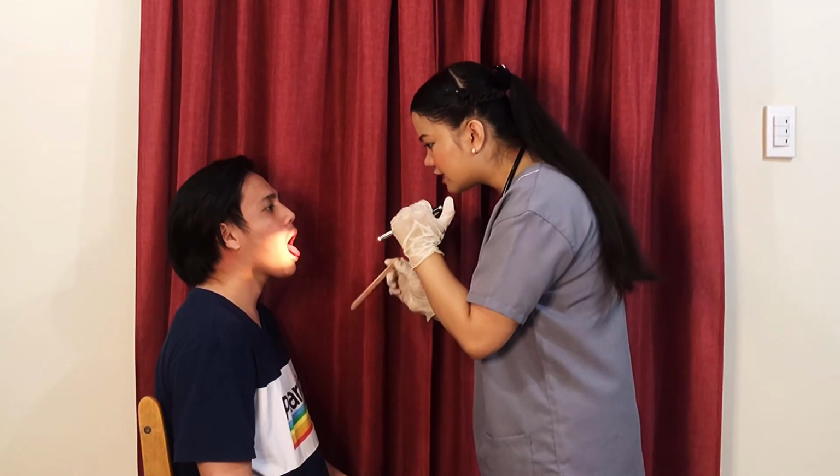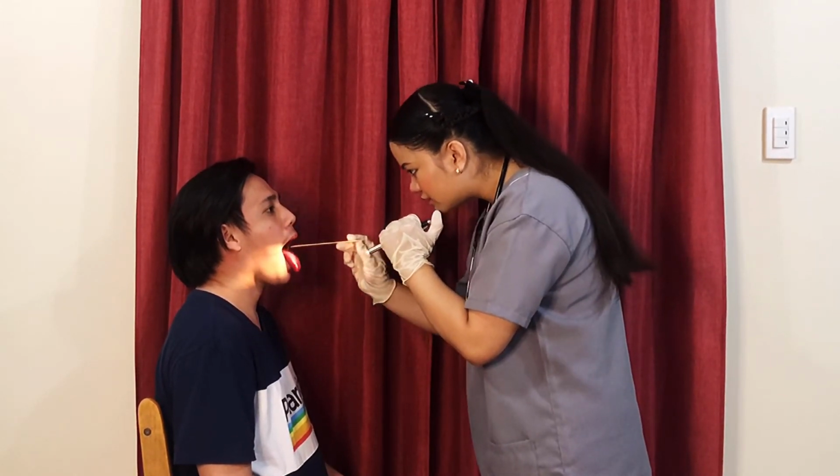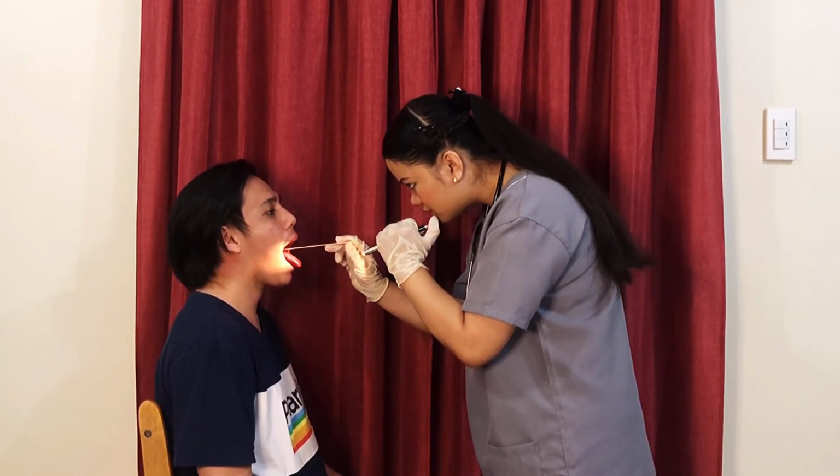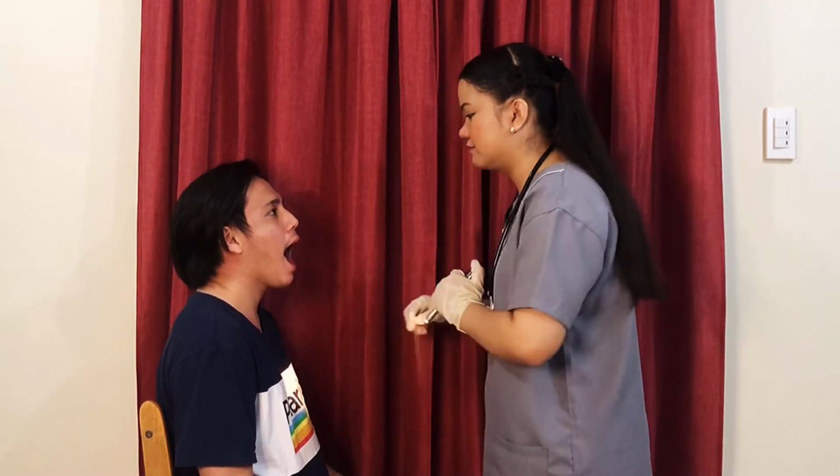And then, sir, can you stick out your tongue for me and then say ah? Ah. Okay, sir. As I assess my patient, the tongue is pink and moist with papilla on the dorsal surface, and the ventral surface is smooth and pink in color, and also the tissue is smooth, pink in color, and free of lesion, and also the soft palate and uvula are smooth and pink in color and upwardly movable.